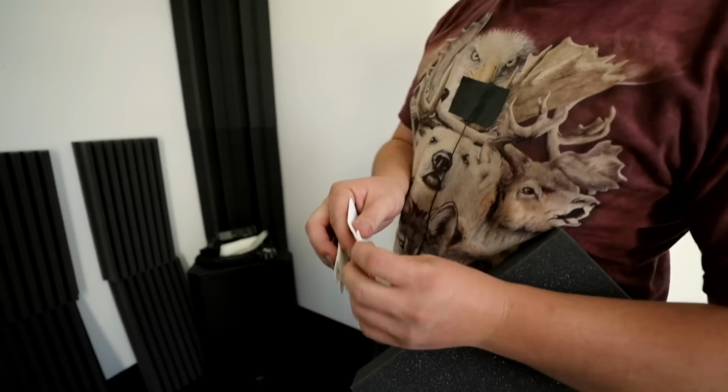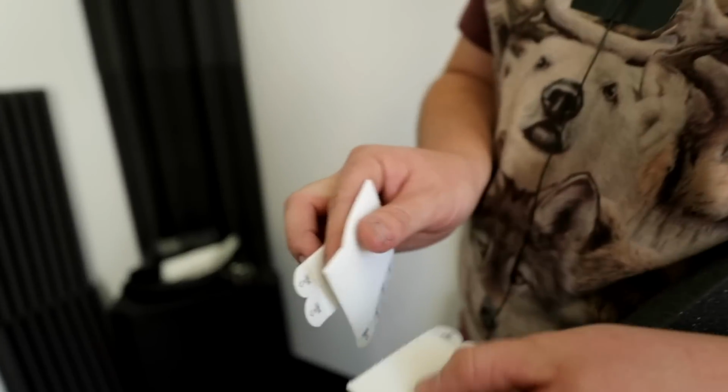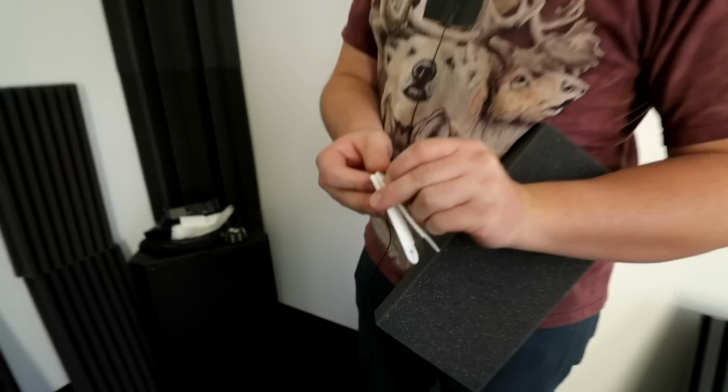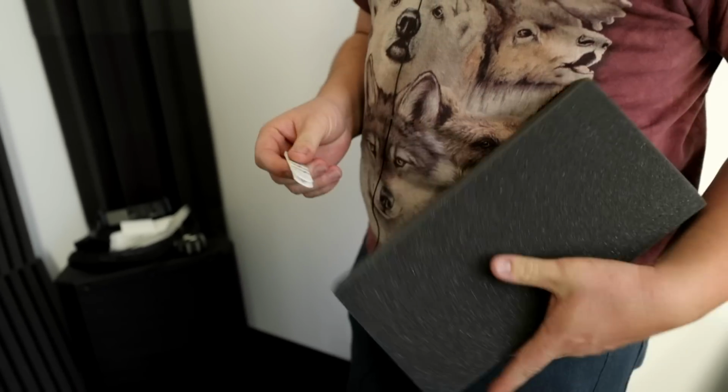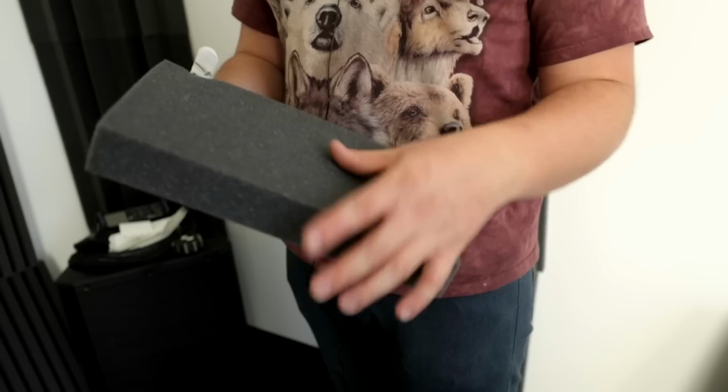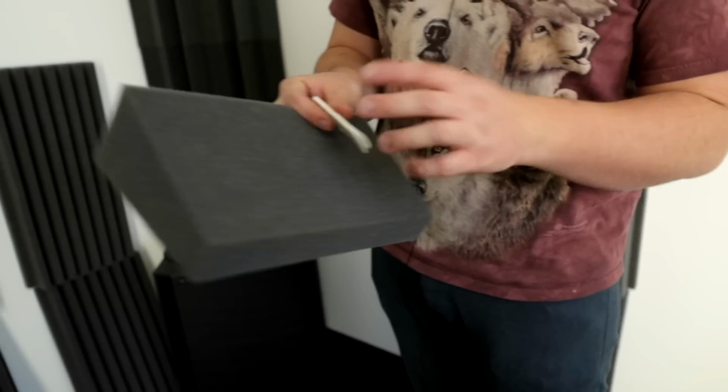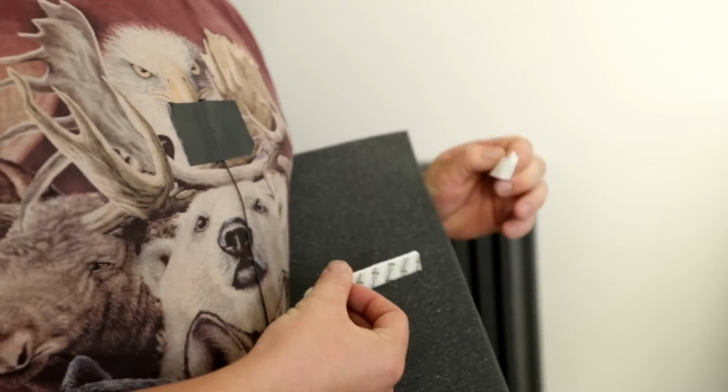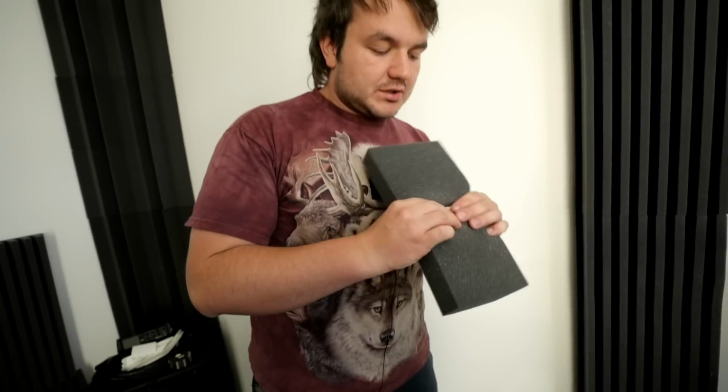Okay, so look at this. This is like hard Velcro, right? So what we're gonna do, we're gonna stick them together first. Now, since this piece is so light and small, I'm only gonna use one. So you peel off here, really push on that thing. You want that thing on there, okay?